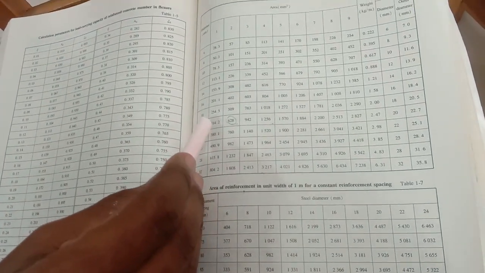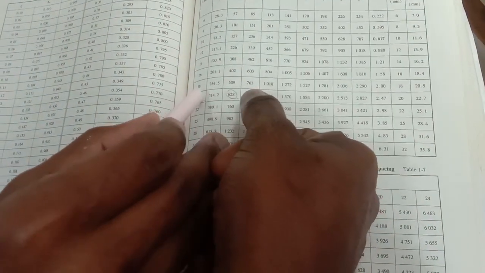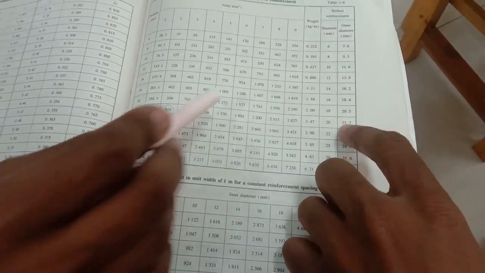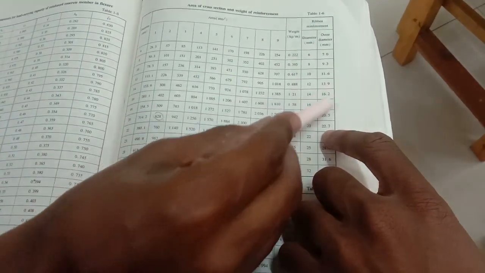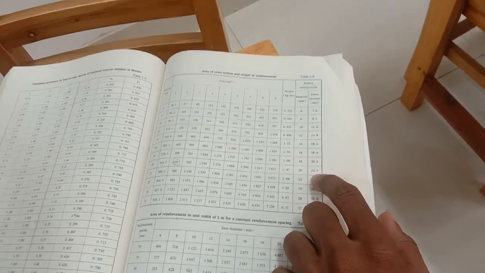The diameter is 20, and we come here. The outer diameter is 22.7. So we take the half of it.